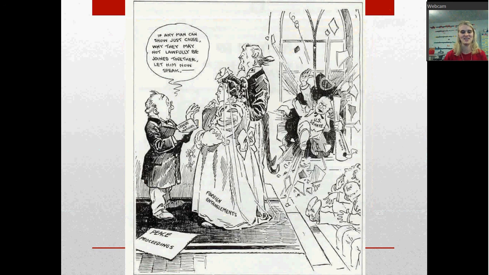So that's just a little analogy that if this was a bar fight, this is how it would go down. So if you want to take another look at this, I've got this in my classroom. But that just kind of wraps up the war for us.